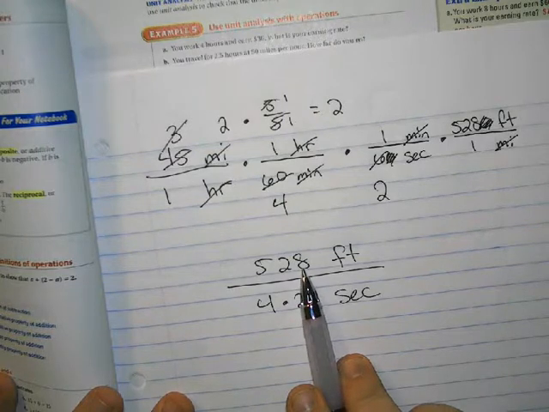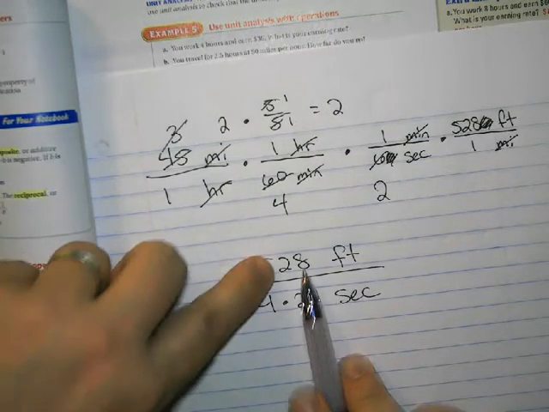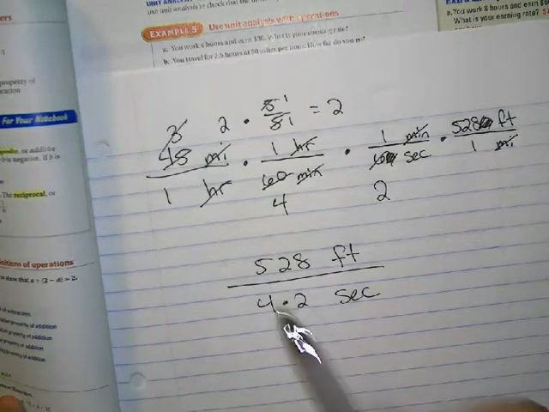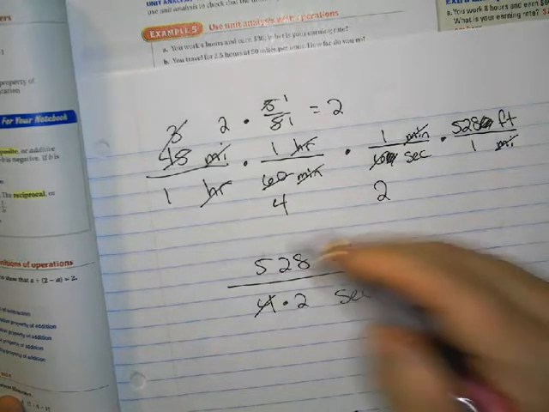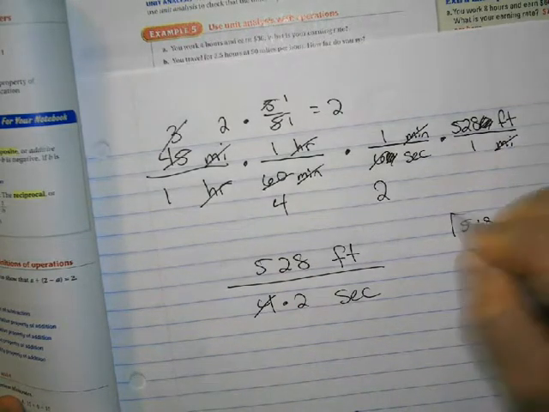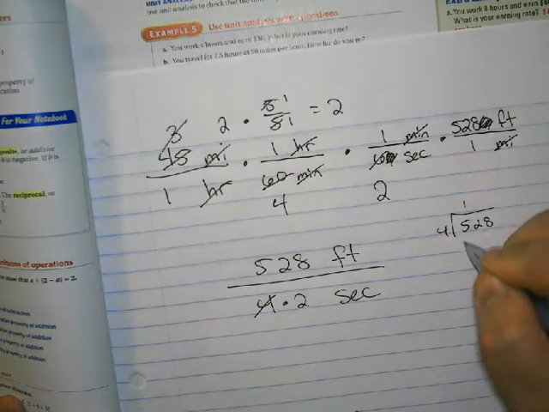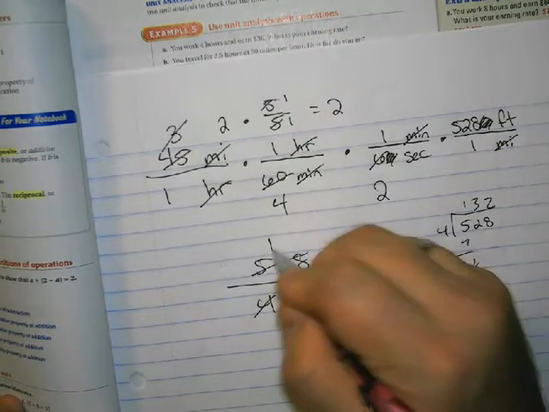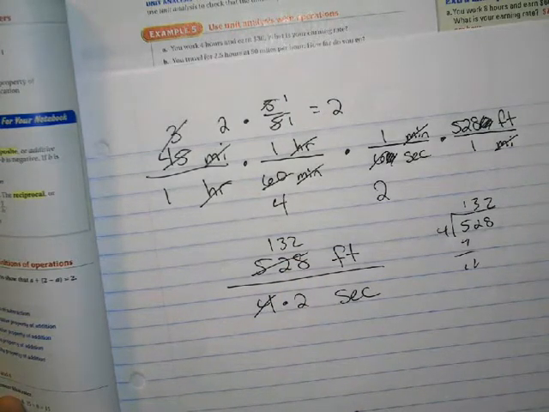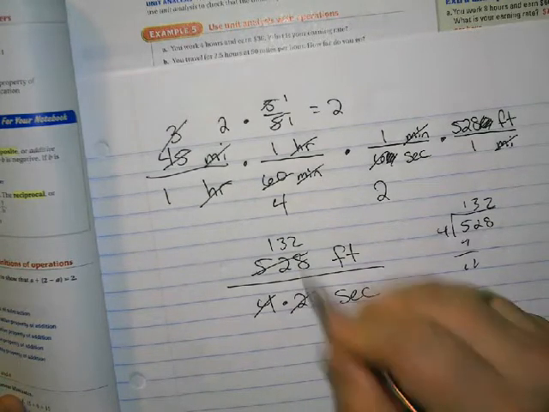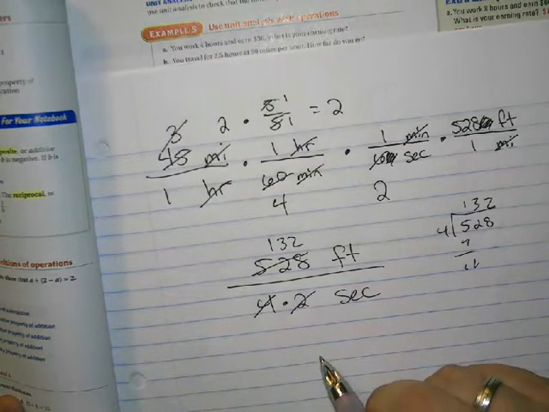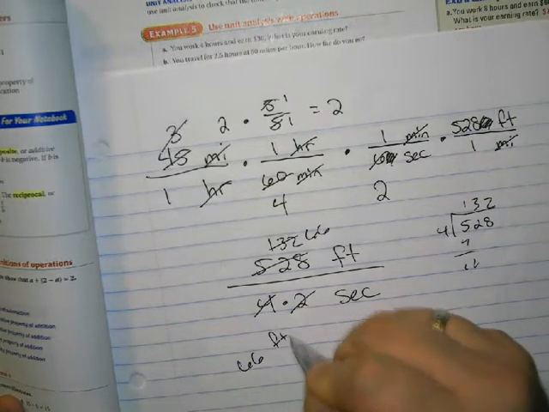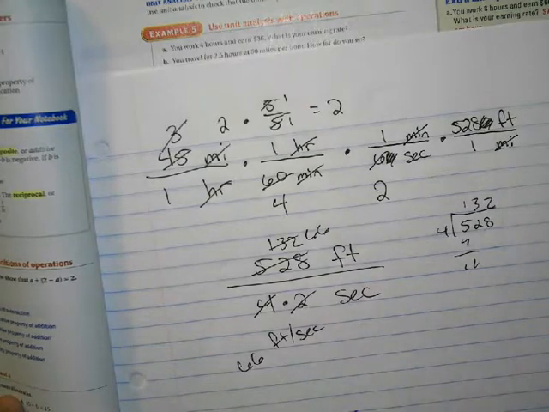Does everybody know the trick for whether or not 4 goes into a number? If it goes into the last 2 digits, it goes into it. So since 4 goes into 28 7 times, it definitely goes into 528. If you want to do it off to the side, if you don't have a calculator, it goes into it 1 time, 3, 2, right? So I'm going to have 132 over 2. That divides one more time since it's an even number. And half of 132 is 66. And our final answer is 66 feet per second.